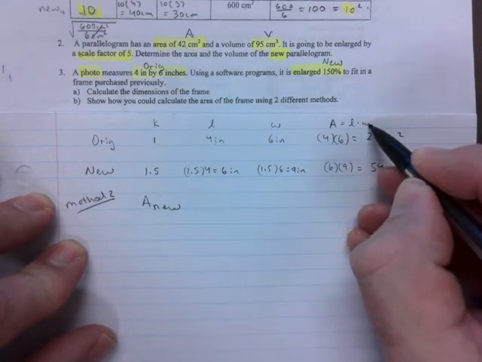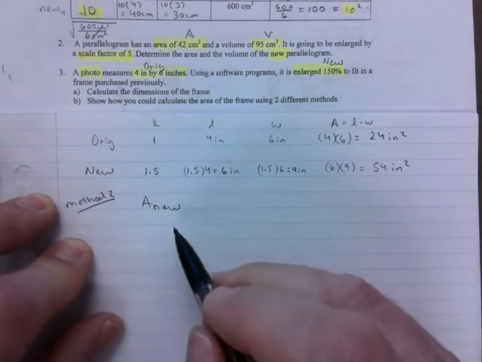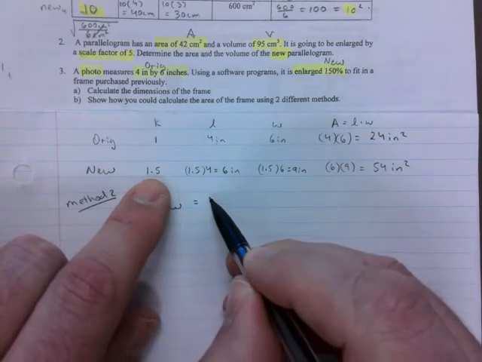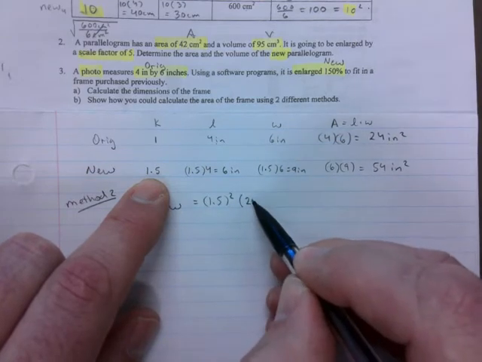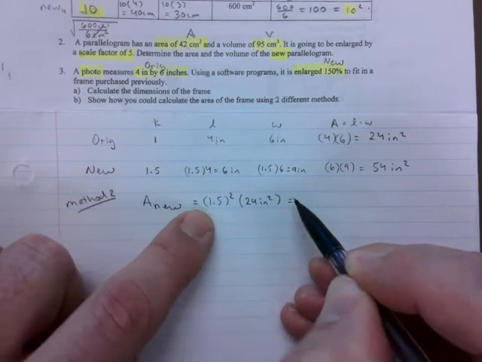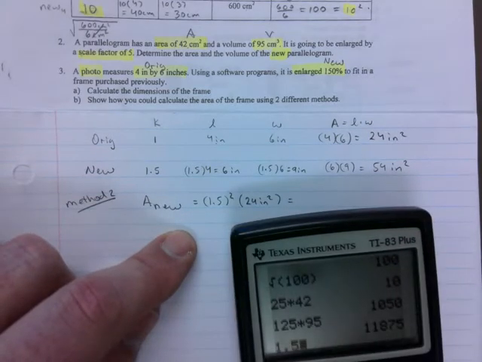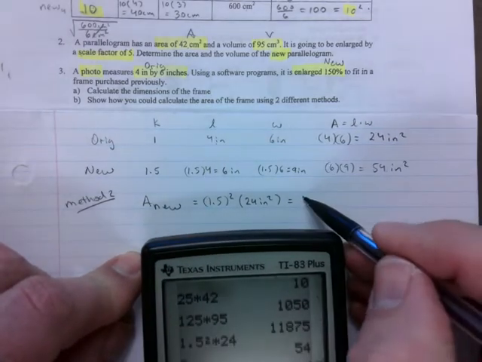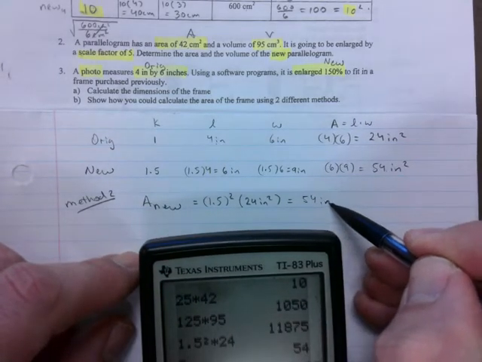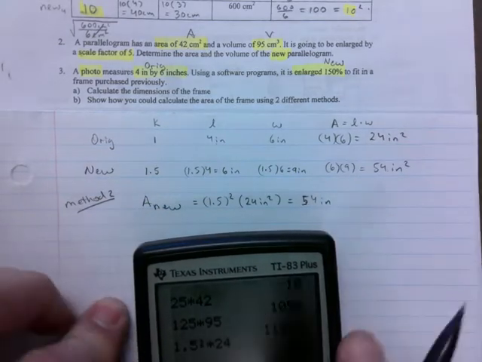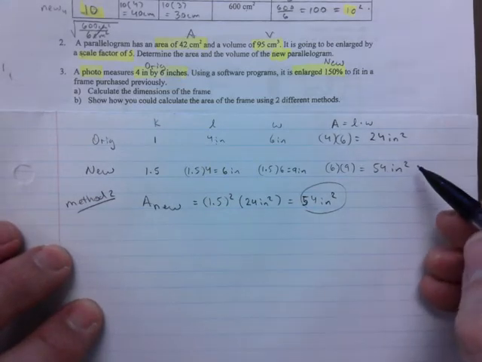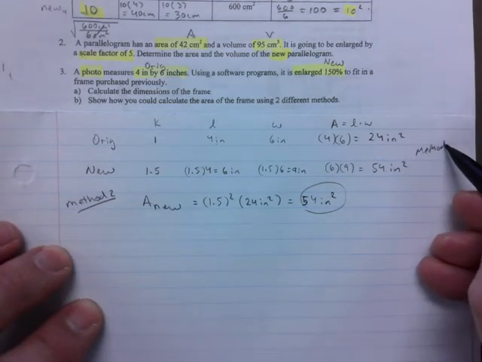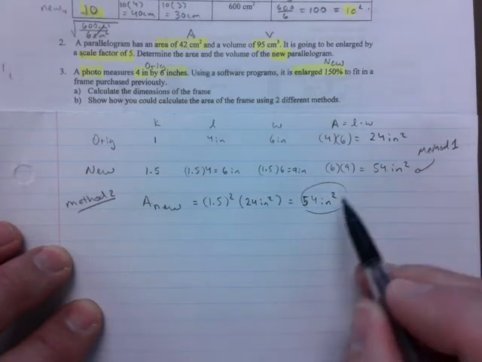Area is just length times width, right? I hope you understand that. Area of new could have also been found by going 1.5 squared times the area of the original, right? So then we go 1.5 squared times 24, and that's 54, which we expected, square inches. Okay, so square inches, get it right. So two different, this is method 1. And this is method 2.